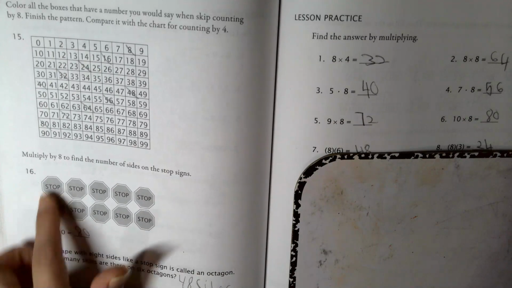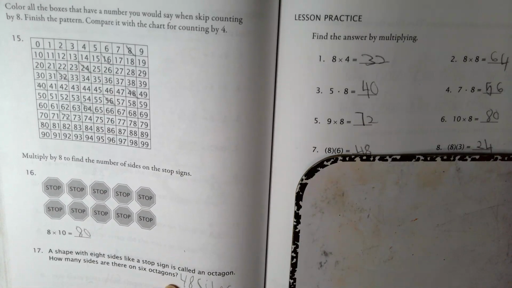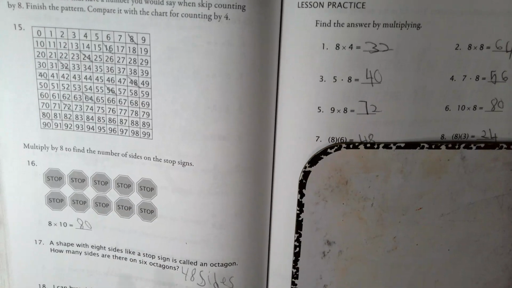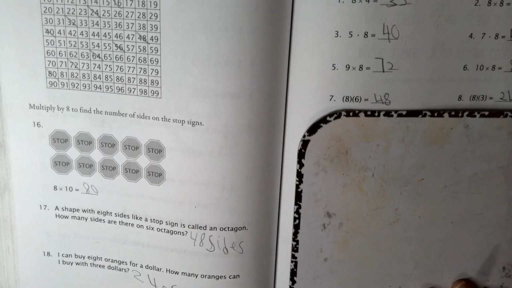Over here is the same thing. It's kind of like a stop sign. It's an octagon shape, and there's 6 of them. So 6 times 8, because there's 8 sides, gives us 48. Okay, and then it says at the bottom, I can buy 8 oranges for $1. How many oranges can I buy with $3? If you can buy 8 for 1, then 8 times 3, because you have $3, is 24.